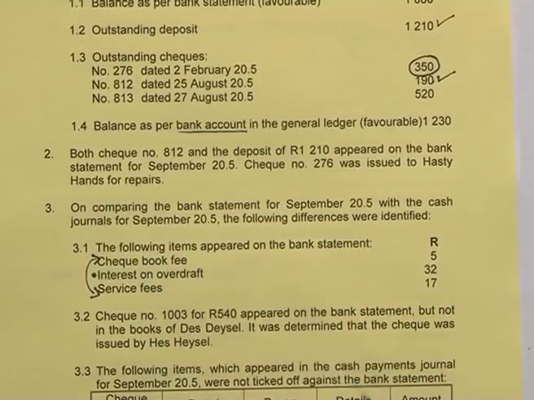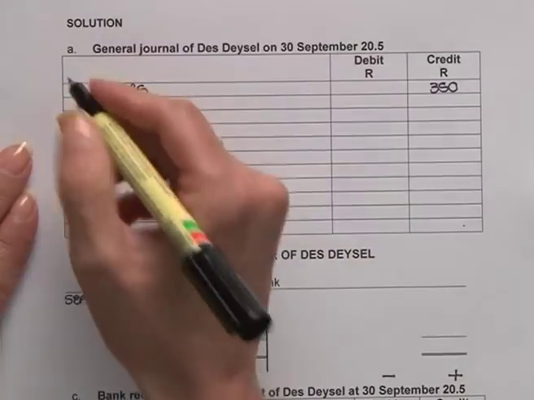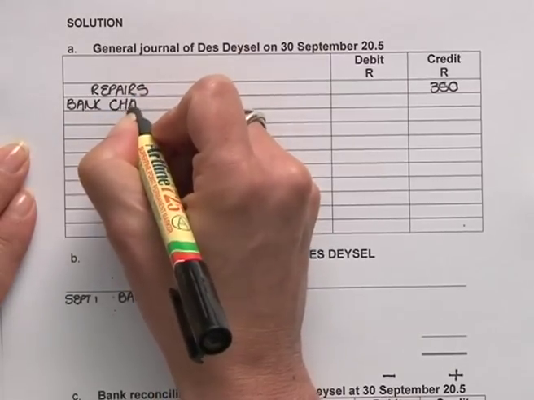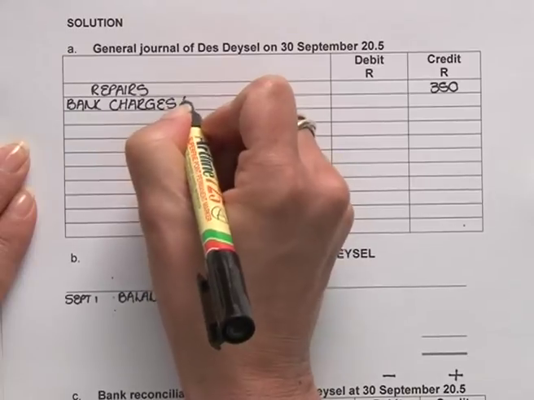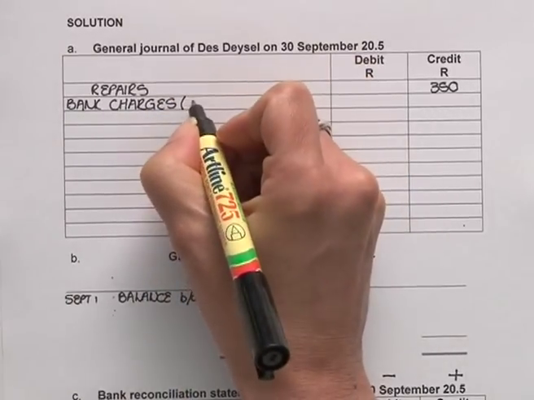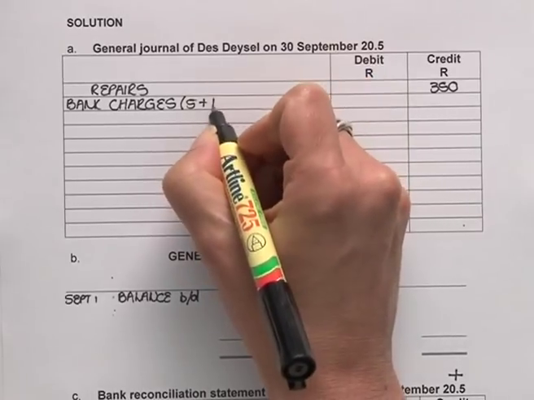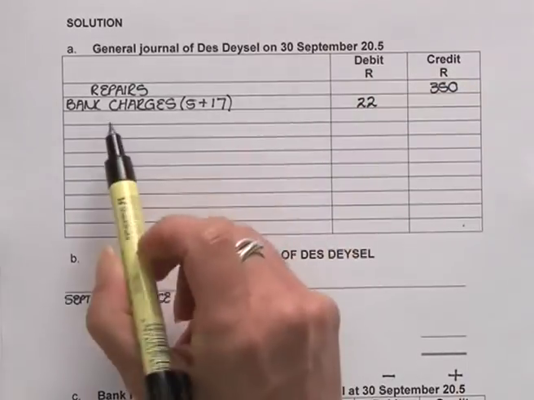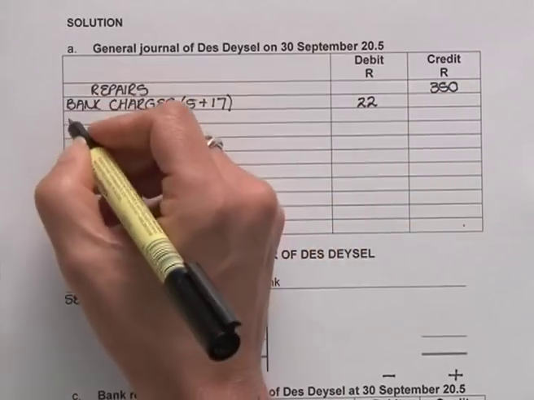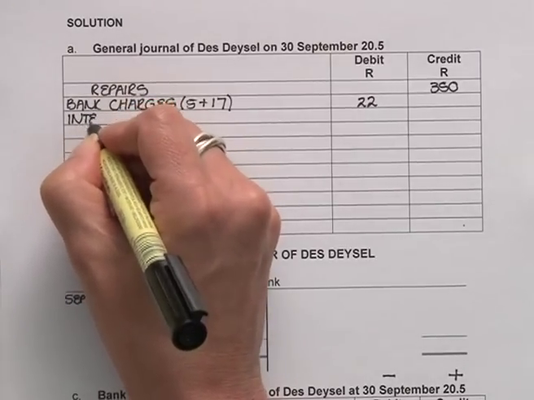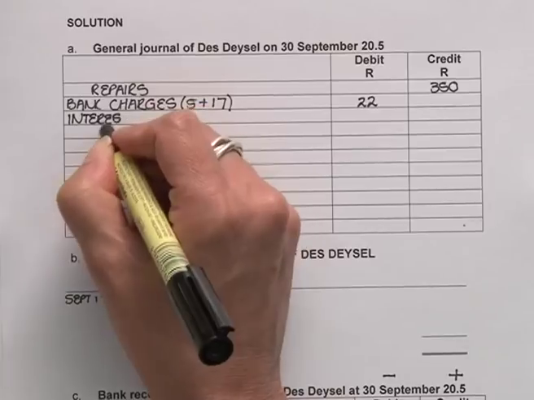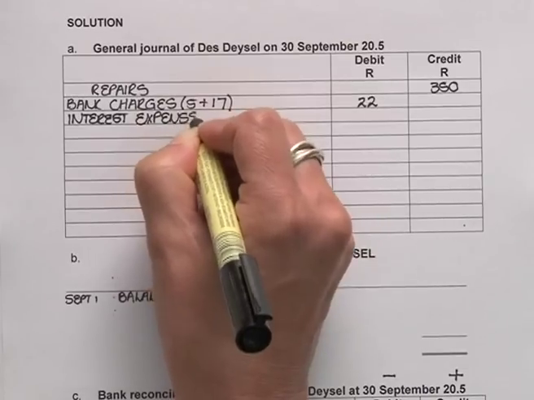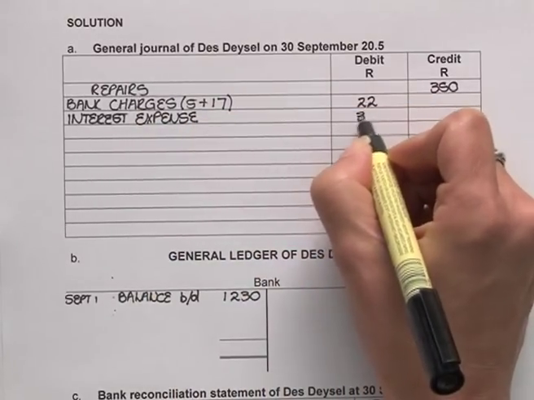Let's quickly do the checkbook fees and the service fees. I need to account for it as an expense in my books. So I can group them together as bank charges. And you show your calculations in a bracket. That's the 5 Rand plus the 17 Rand for service fees. So that will result in a 22 Rand bank charges. That's an expense. That's why I debit the expense. And then I have my interest on overdraft. And they gave me that as one amount of 32 Rand.